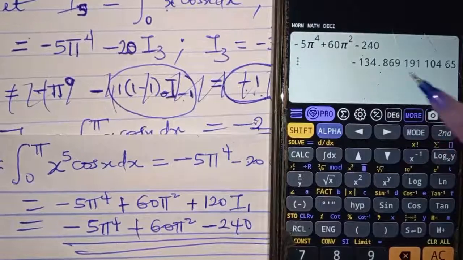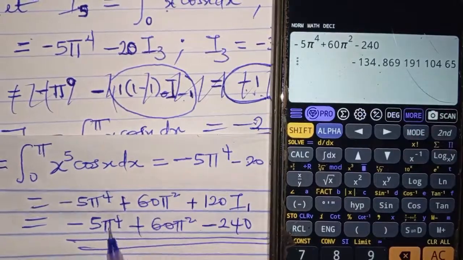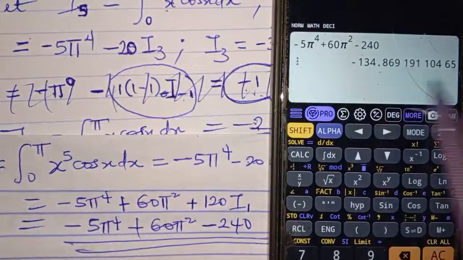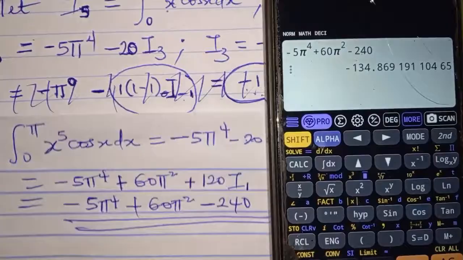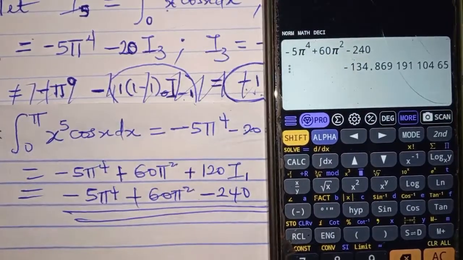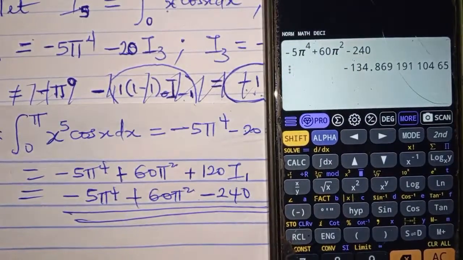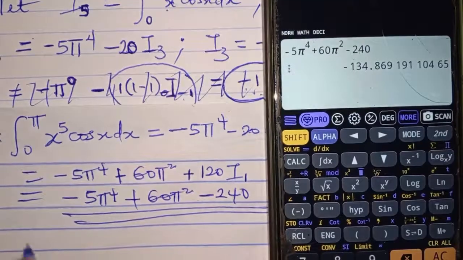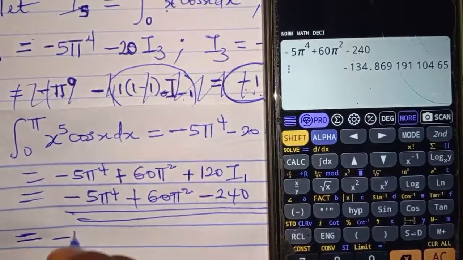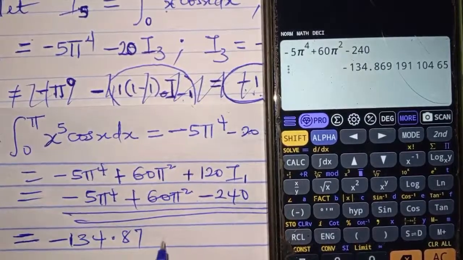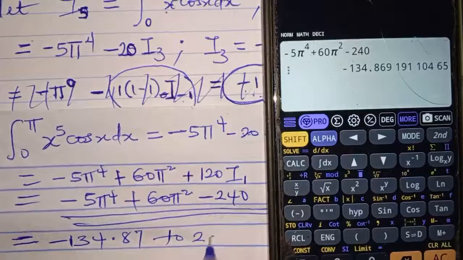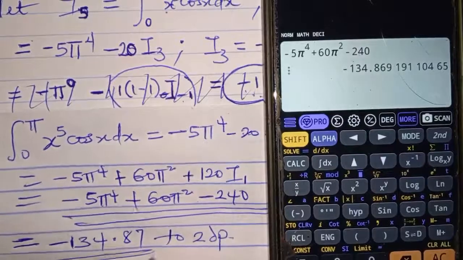So if we attempt to leave it in decimals, not in terms of pi, this is it. So we have minus 134.869, 3 decimal places, like we said. Okay, let's just make it 2 decimal places. 2 decimal places, we have minus 134.87 to 2 decimal places.